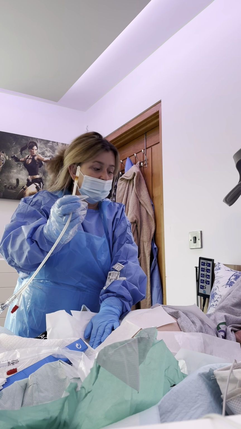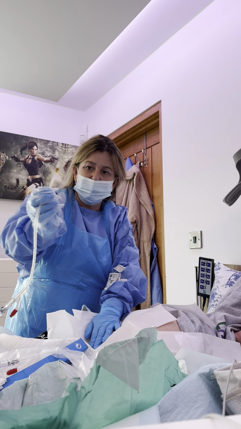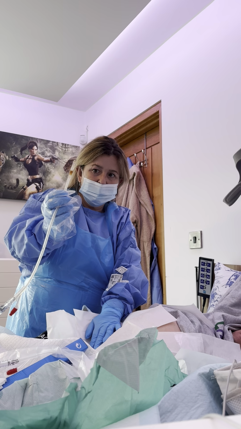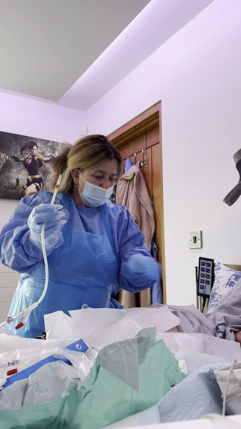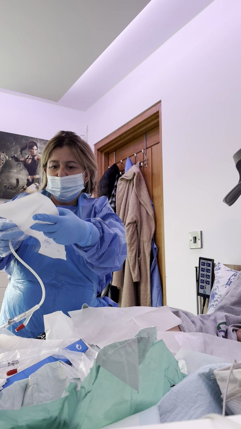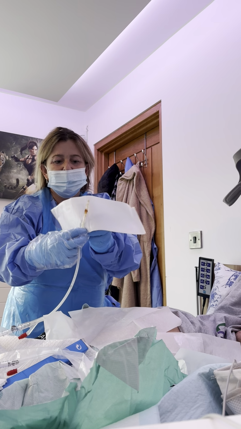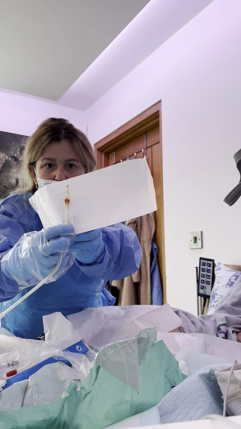Again, the balloon. Have you seen that? I can't really bring it over. The balloon's fine? Have you seen the balloon? No. It looks infected around the balloon. I wish I could show you, but actually I can show you. I'll show the camera. Can you see that?